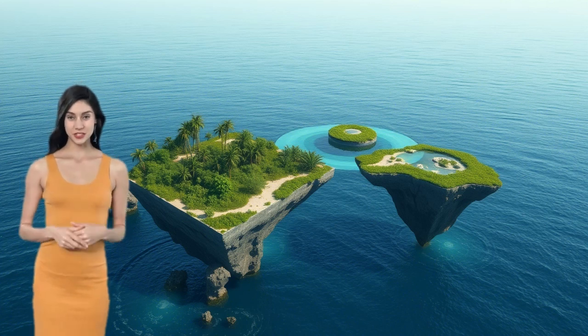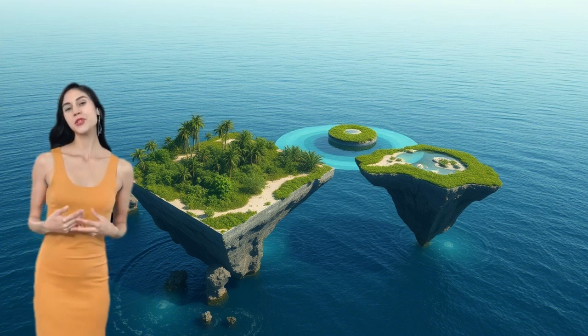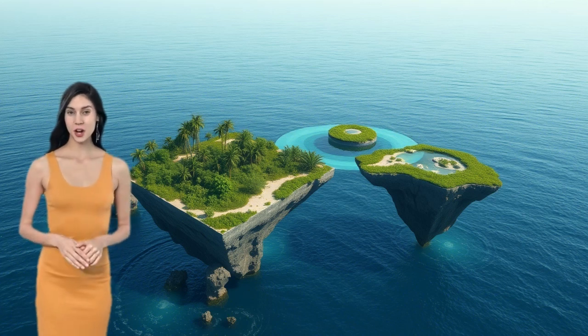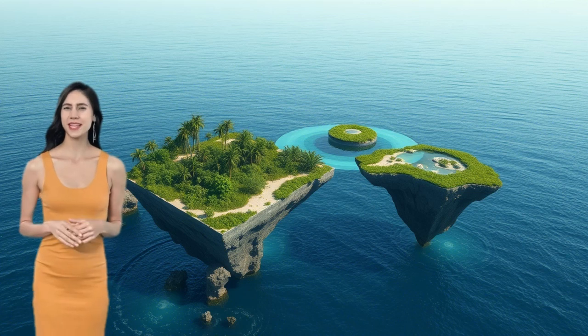While most commonly associated with freshwater environments like ponds and marshes, floating islands also exist in marine settings, though they are rarer due to the challenges posed by saltwater and wave action.